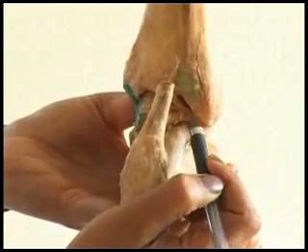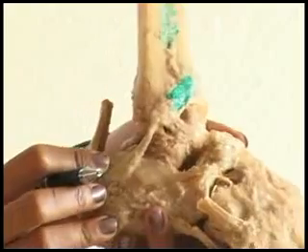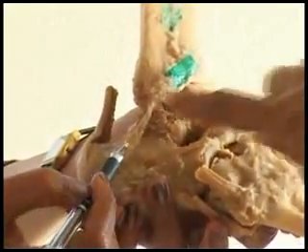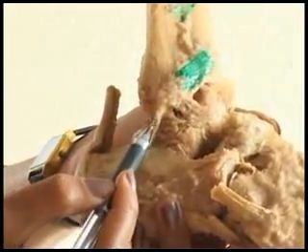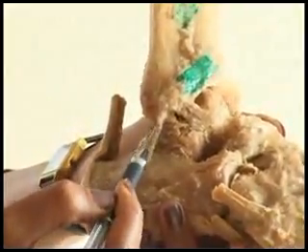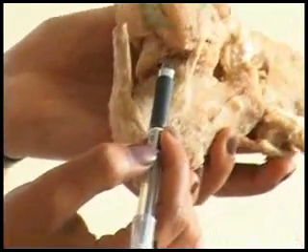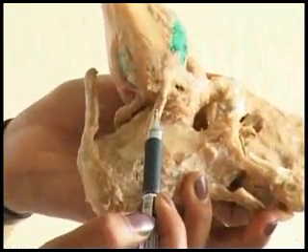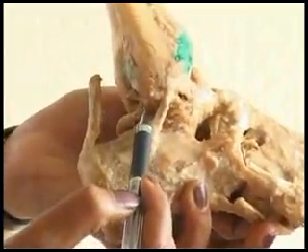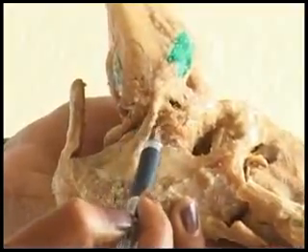A tiny notch on the lower border gives attachment to the calcaneofibular ligament. These three ligaments, that is anterior talofibular, posterior talofibular and calcaneofibular, form the components of the lateral ligament of the ankle joint.